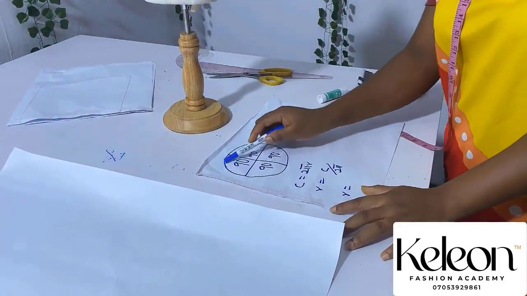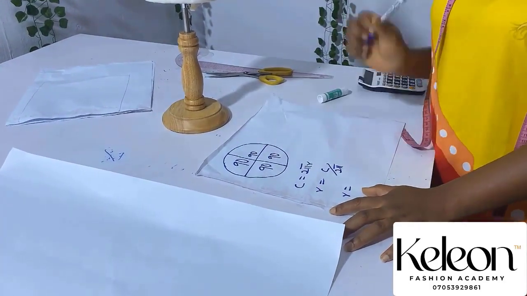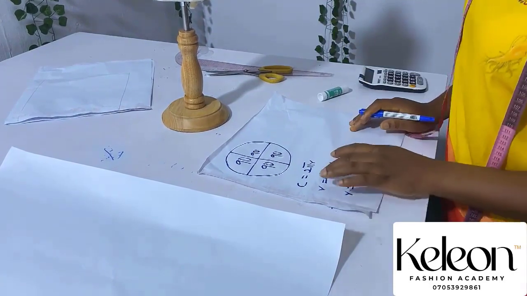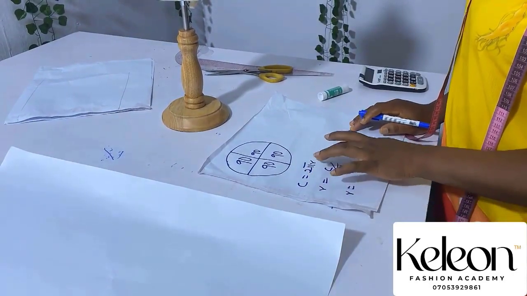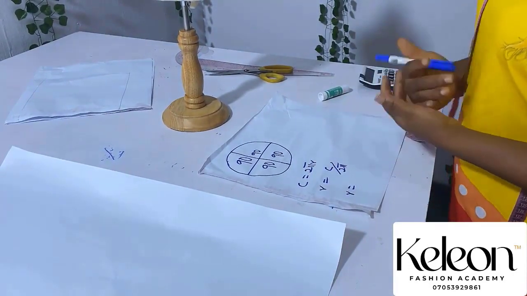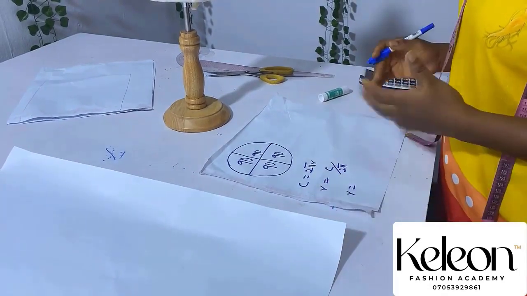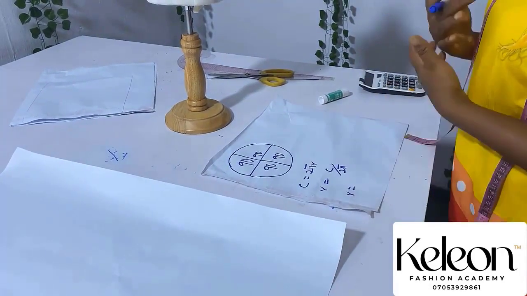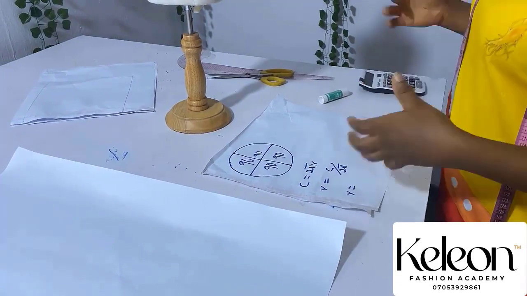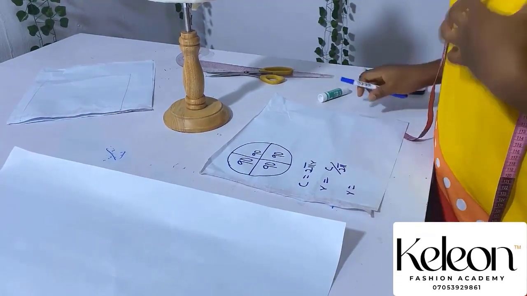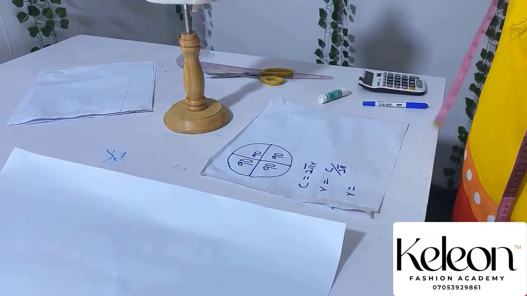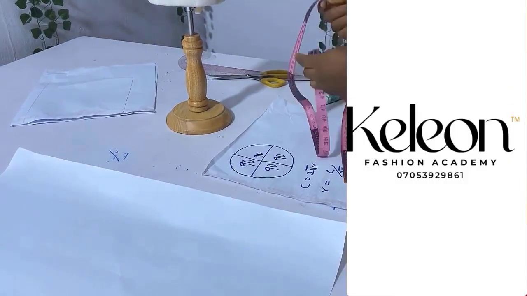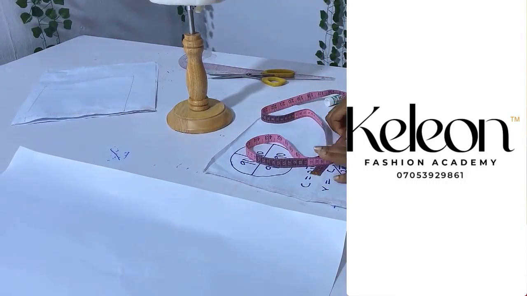Now, the circumference of the circle is given by a formula, C equals 2 pi r. When we say circumference, what do we mean? We mean any area of the body where you want to attach this flare. Any part where you want to attach this flare, you simply measure around that area.